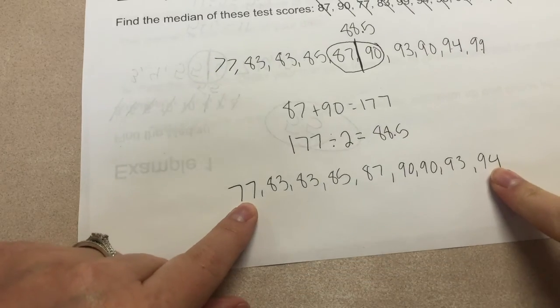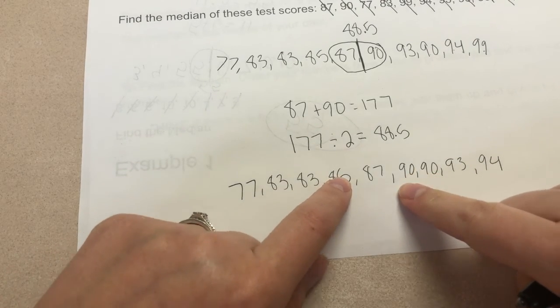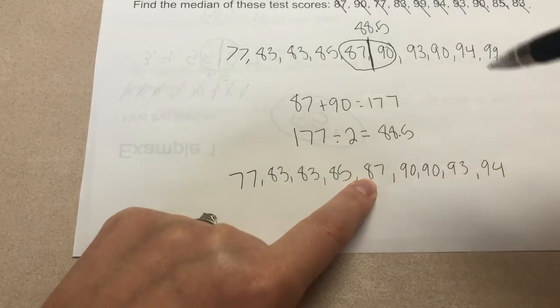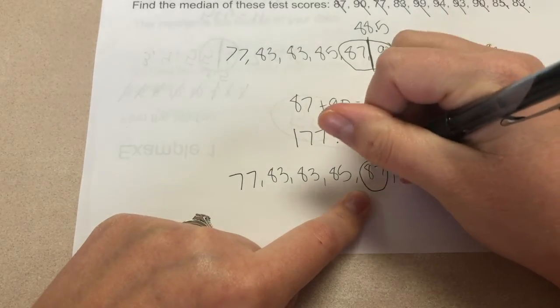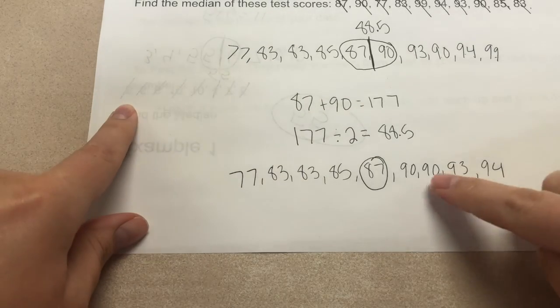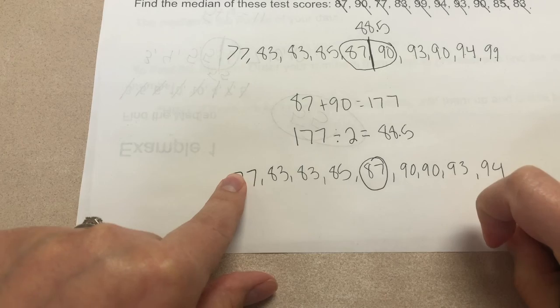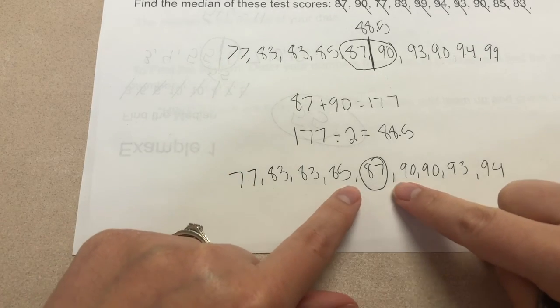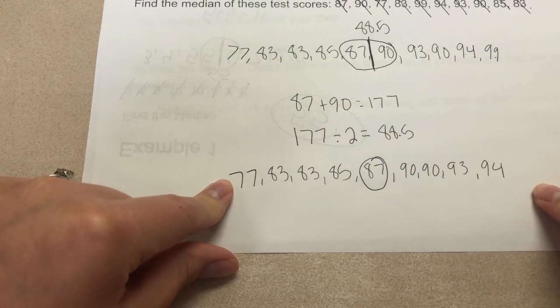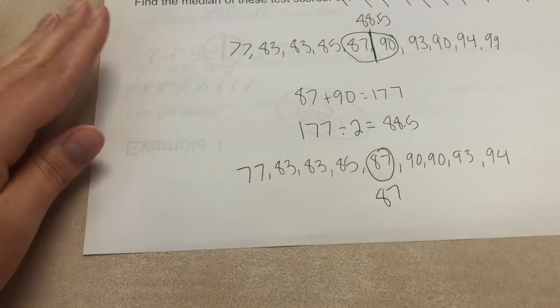And so if I come to the center, I meet together at 87. So then I have 1, 2, 3, 4 data points on one side and 1, 2, 3, 4 data points on the other. So I have the same amount of data points on each side. So that means that 87 would be your new median.